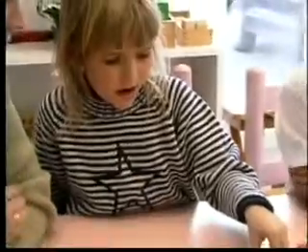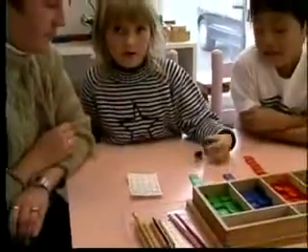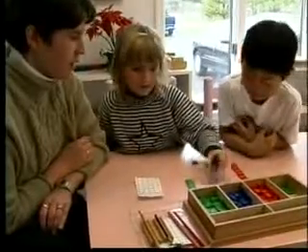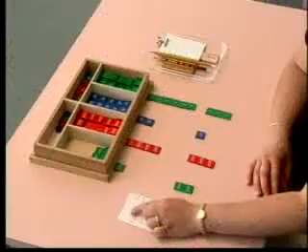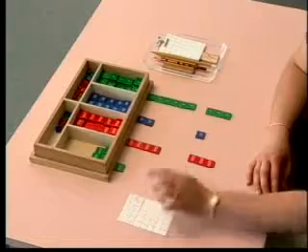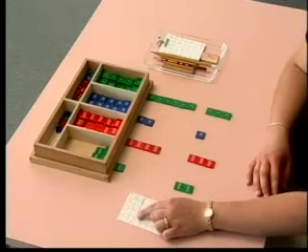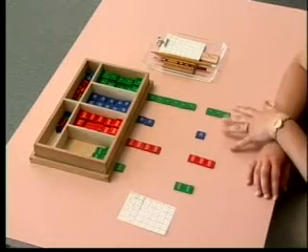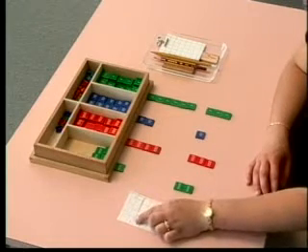In the stamp game, the student is given a problem by the teacher. In this case, we are doing an addition problem. The color-coded stamps are laid out to represent each number to be added. Like the number cards, the units are green, the tens are blue, the hundreds are red, and the thousands are green, representing units of thousands.